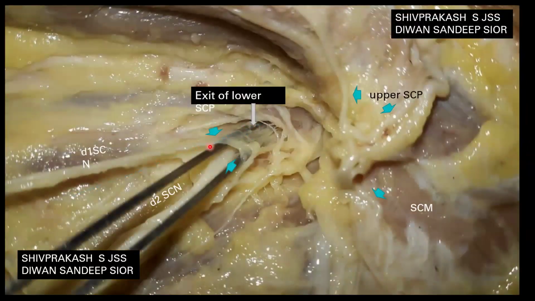Now, many times we have seen that when you do the dissections, we see exit of the superficial cervical plexus. And this exit of the superficial cervical plexus is through some tunnels or some fascial coverings. And these are very important fascial coverings, because when these fascial coverings are probed, they can lead to the area of the deep cervical plexus. And this is what exactly is shown here.